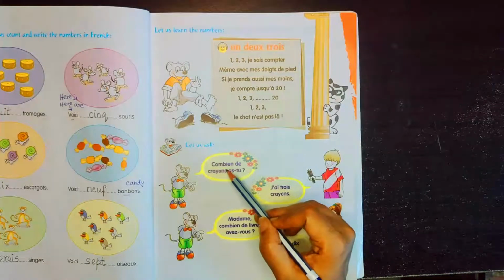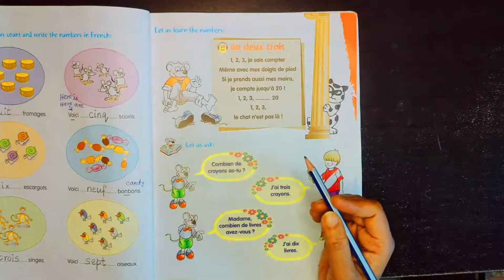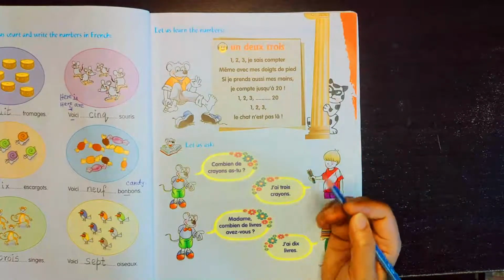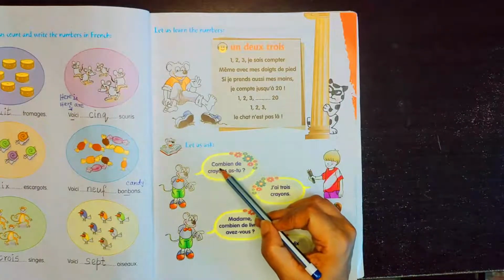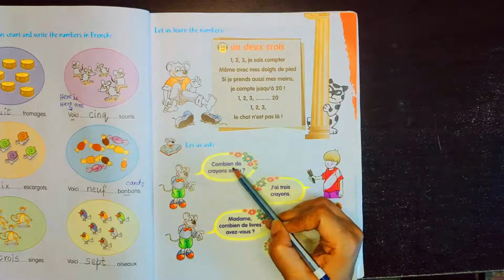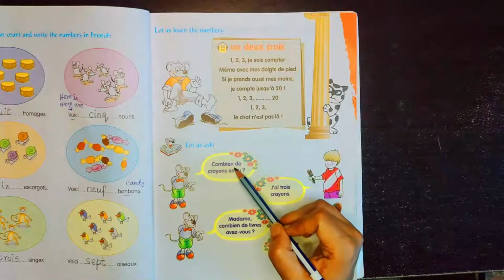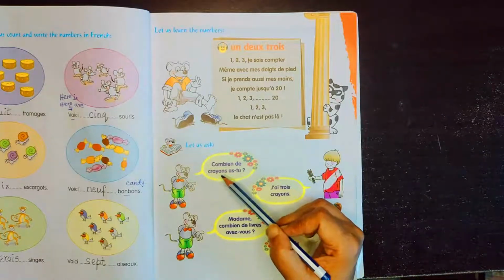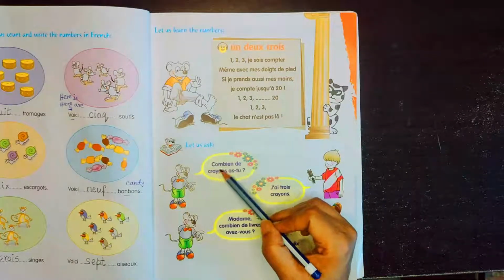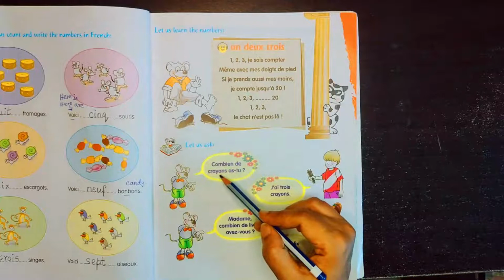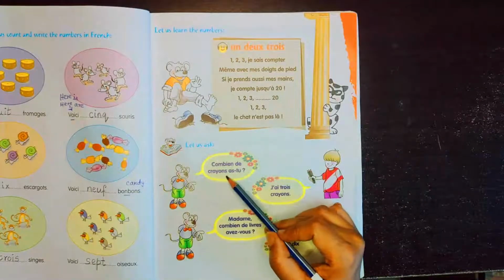Okay. Now let us ask. Combien de? Combien de means how much or how many. Whenever you want to ask any question like how many books are there or how many pencils are there, you will use the term combien de. C-O-M-B-I-E-N. Combien de. So combien de crayons as-tu means how many pencils do you have. Crayons means pencils in French. So Didu is asking how many pencils do you have.